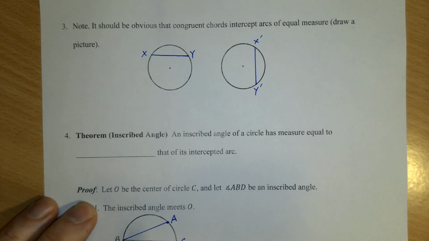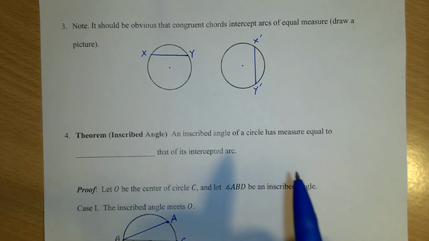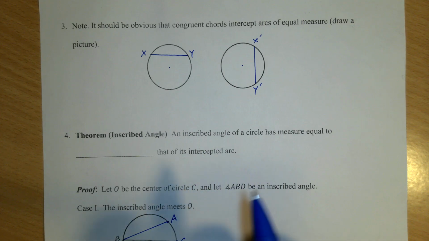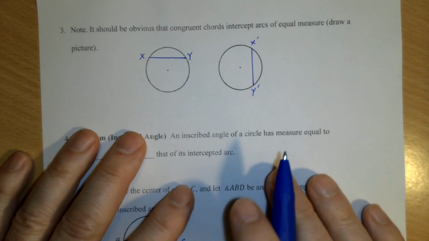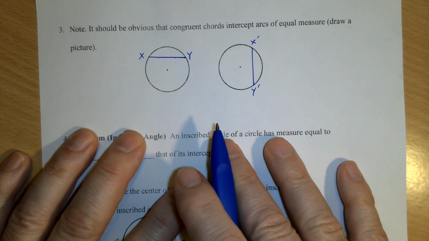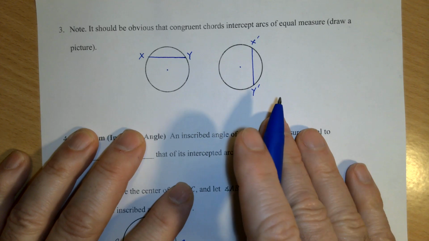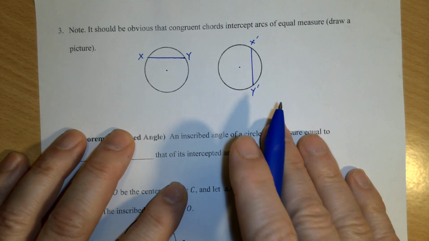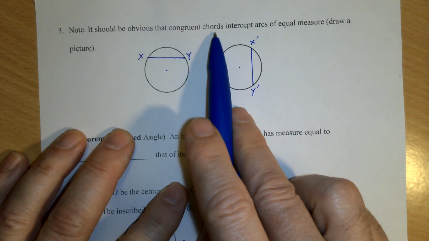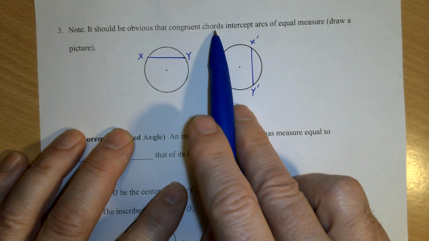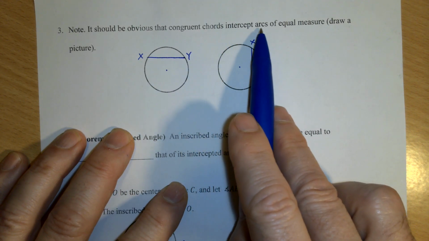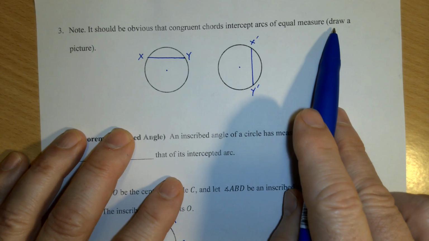Okay, in this video, we continue our discussion on angles that are inscribed in a circle. The first thing we want to note, I'm not going to do a very simple proof, but this should be an obvious fact: congruent chords, that means two chords of the same length, intercept arcs of equal measure.